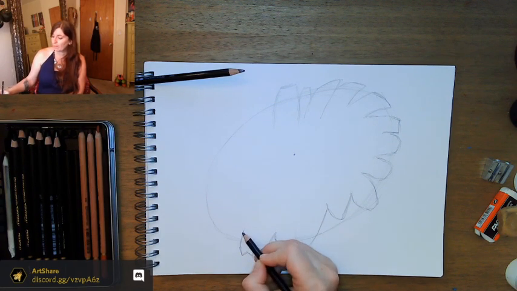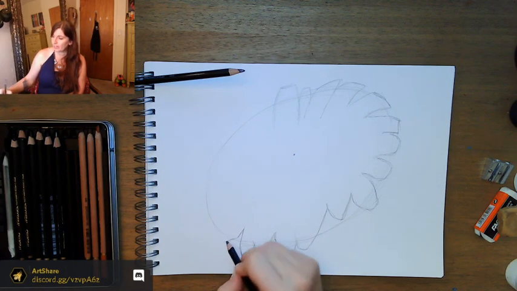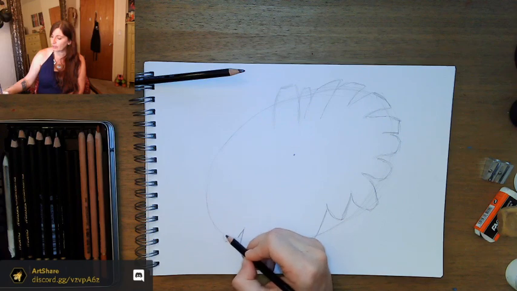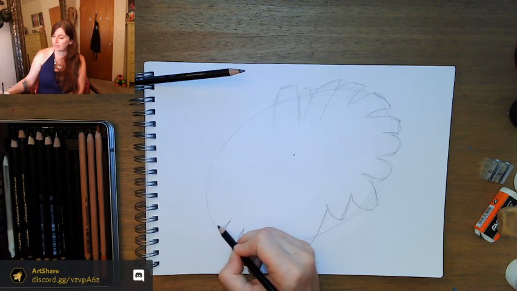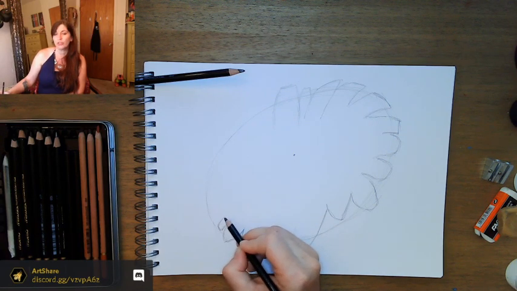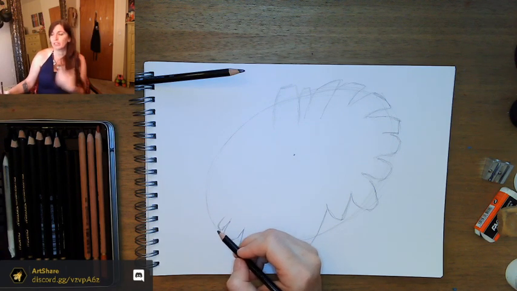Now, blind contour is pretty fun. It's actually a good exercise in looking at your object rather than your paper and not using your mind. Because a lot of times as artists, especially beginner artists, we have a tendency to use our memory of what something should look like.